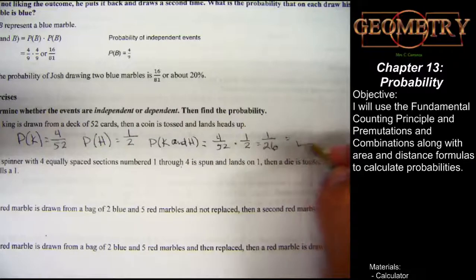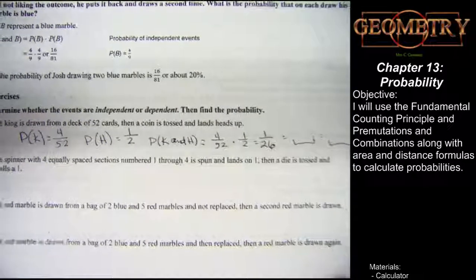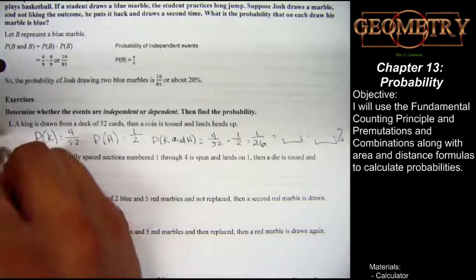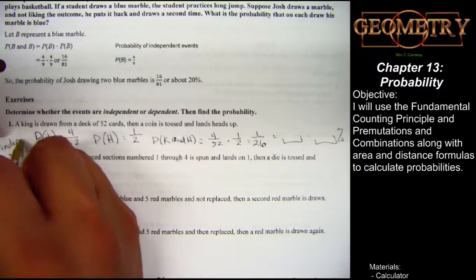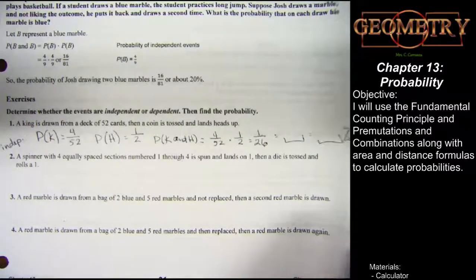Turn it into a decimal, turn it into a percent. And this was an independent event. Make sense?